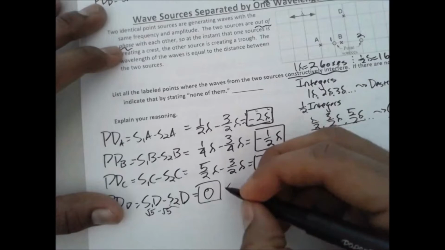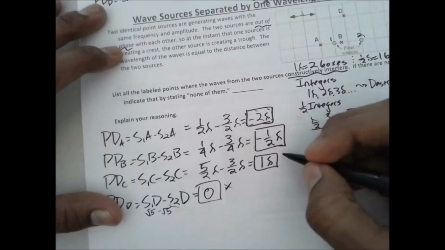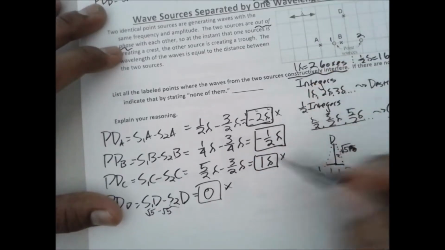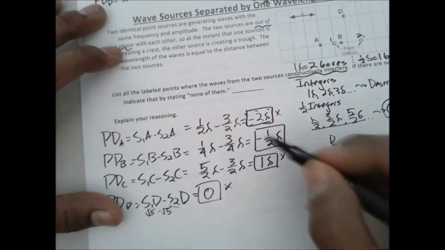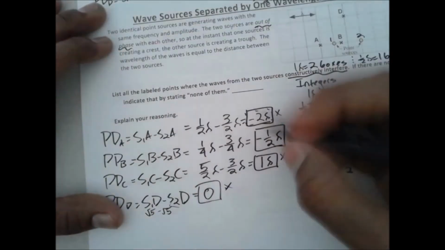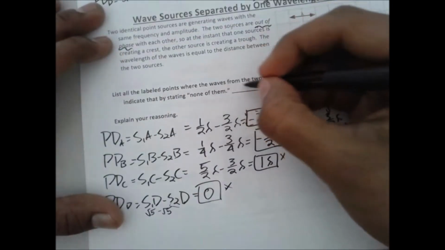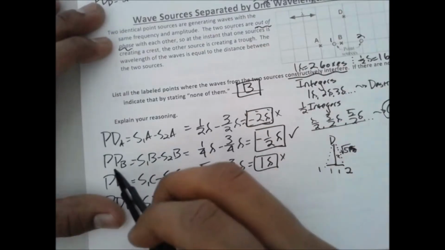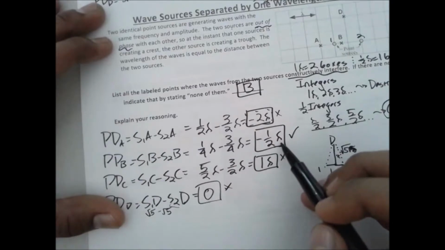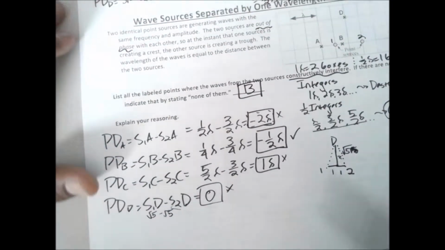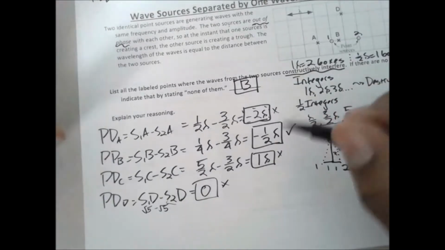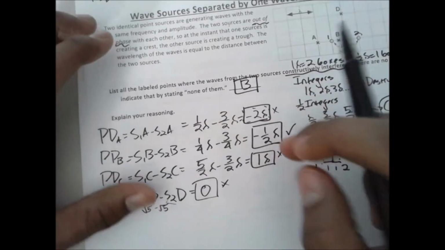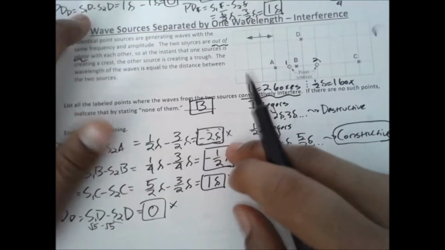Okay, now we see that if it's an integer, it must be destructive. So that doesn't work. That doesn't work. That doesn't work. So the only possible place where it can be constructive, if the two sources are out of phase, is B, because the two sources are generating waves that are constructively interfering here.